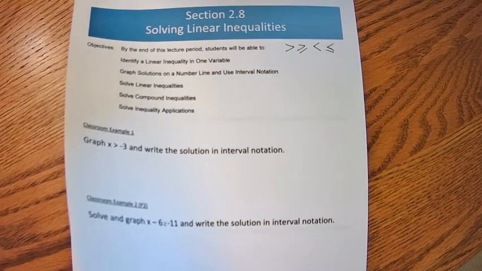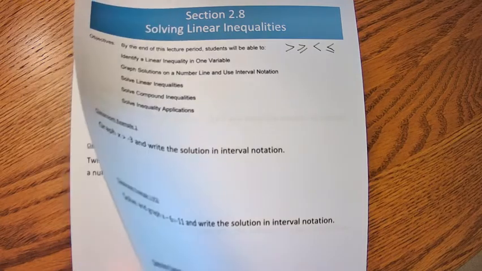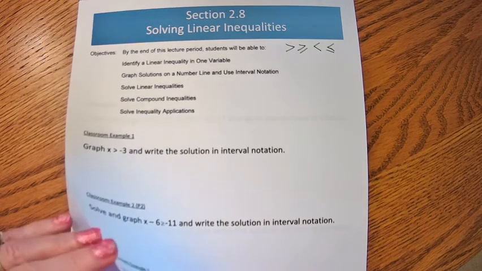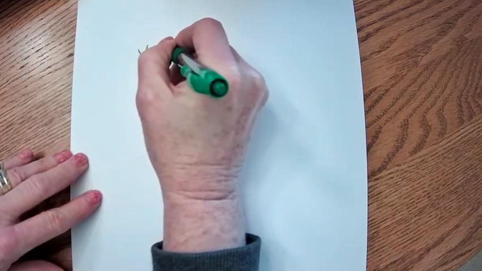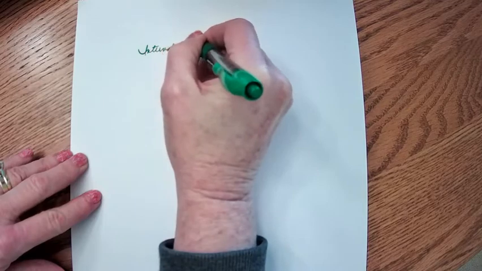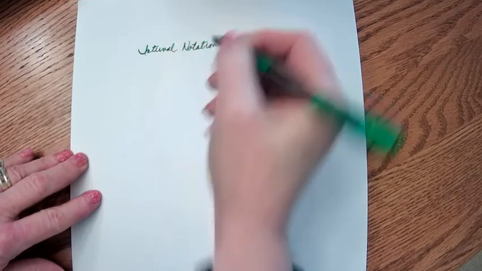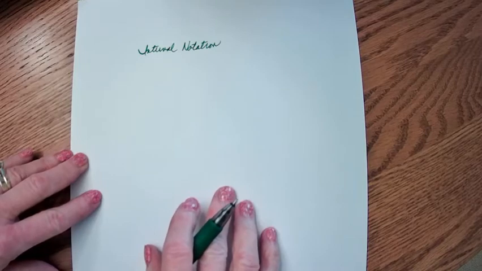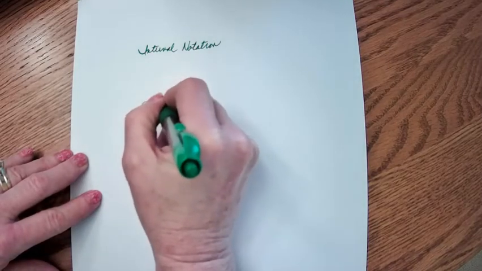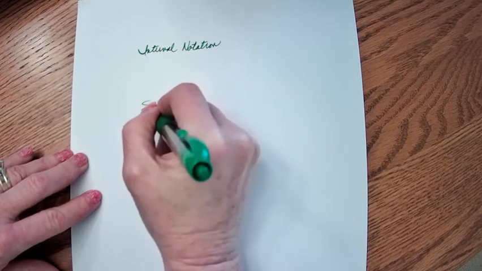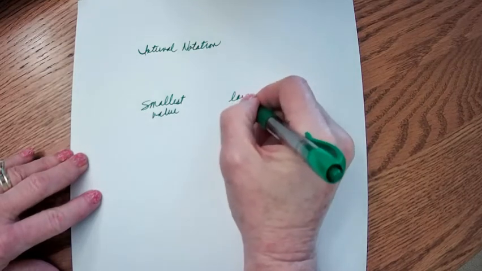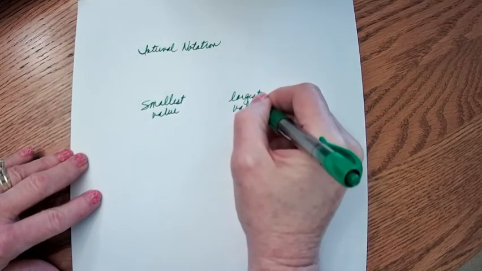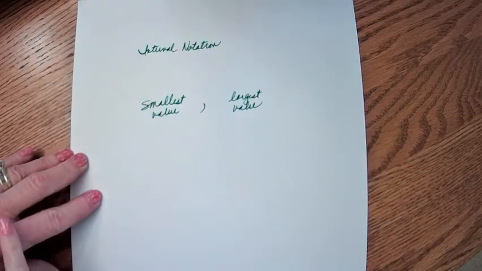And in order to know how to write your answer, you will need to understand a number line, and once you've put your answer on a number line, you're going to convert that into interval notation. Interval notation is a shorthand notation for what are allowable values for x. And it always starts with the smallest value, and then it ends with the largest value, separated by a comma.